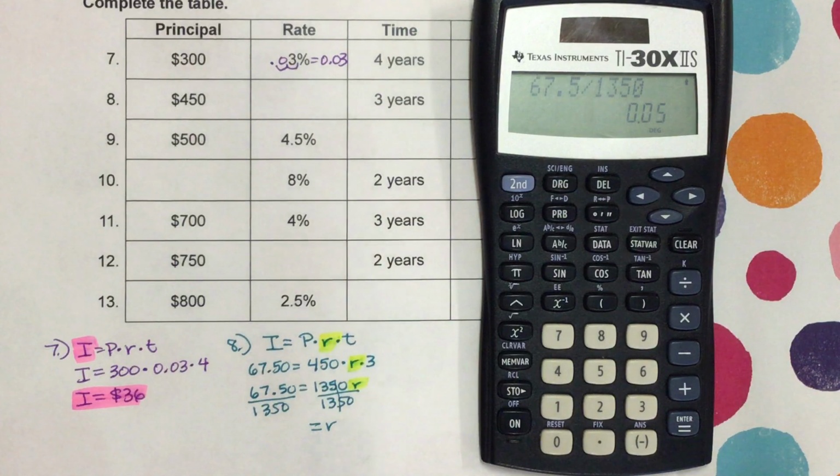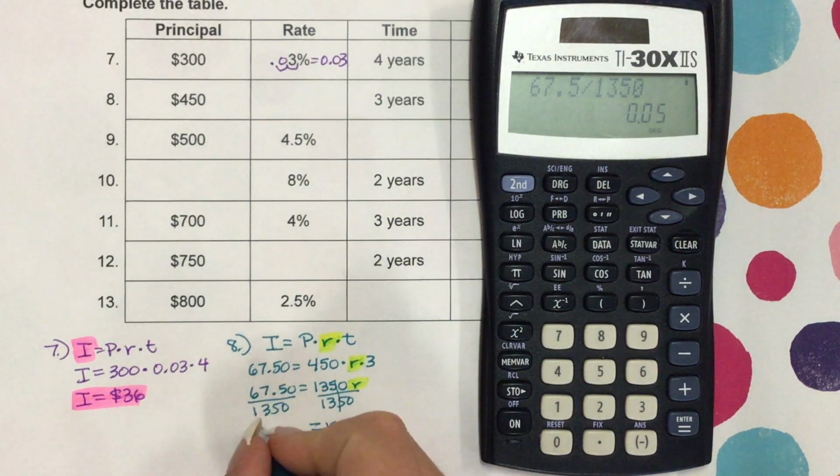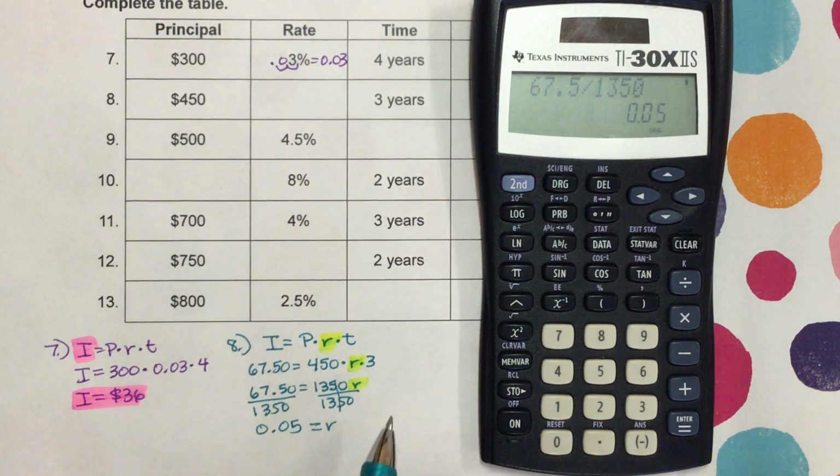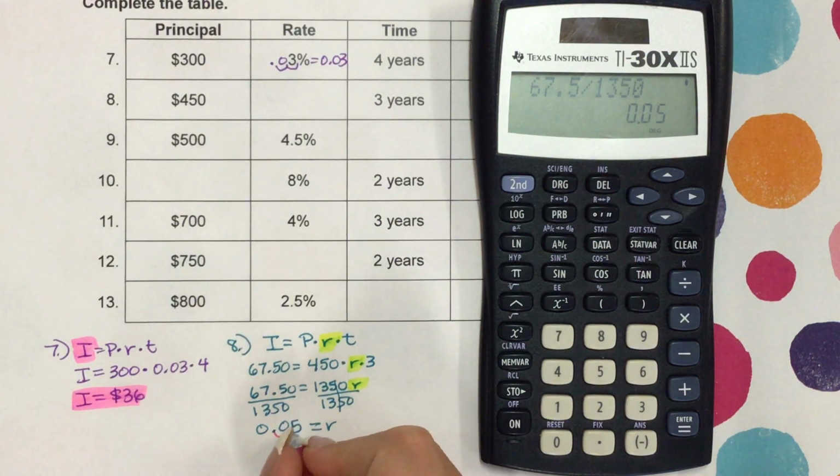And that ends up being 0.05. Now remember, the rate is in the form of a decimal, so we need to go ahead and change that back into a percentage. And we do that by moving it 2 places to the right. And what that tells us is that the rate equals 5%.